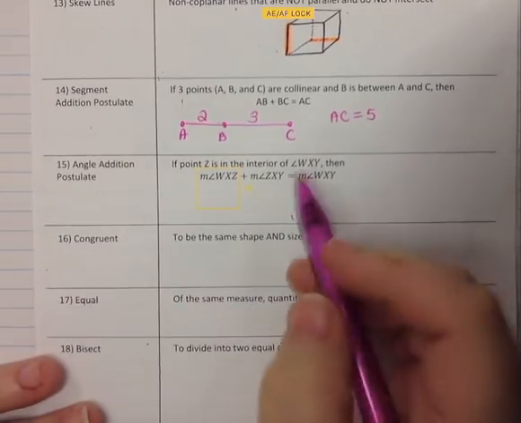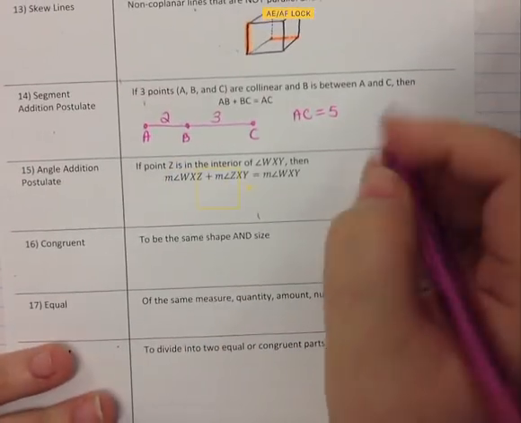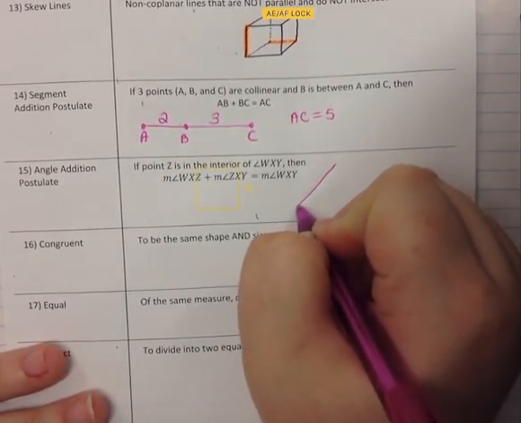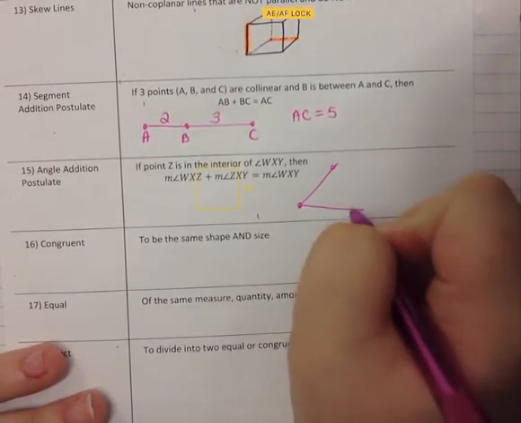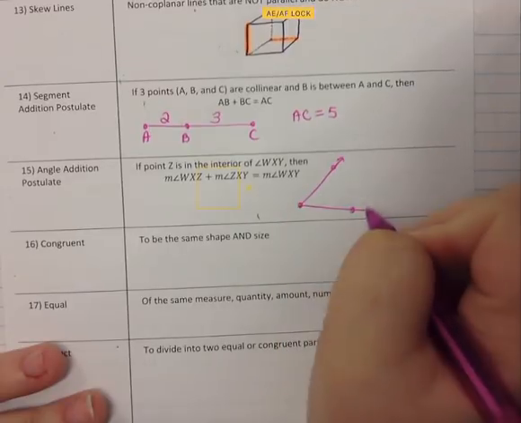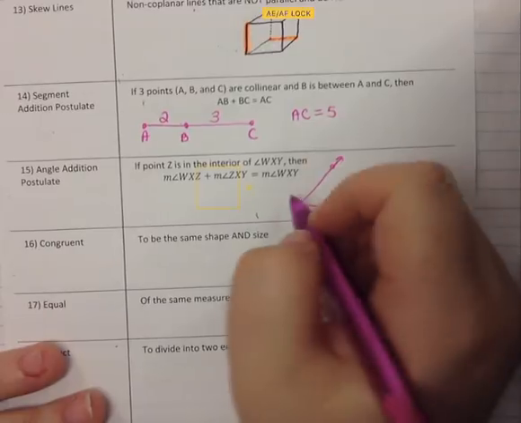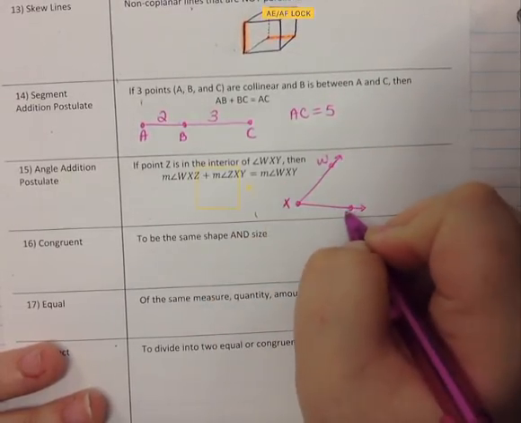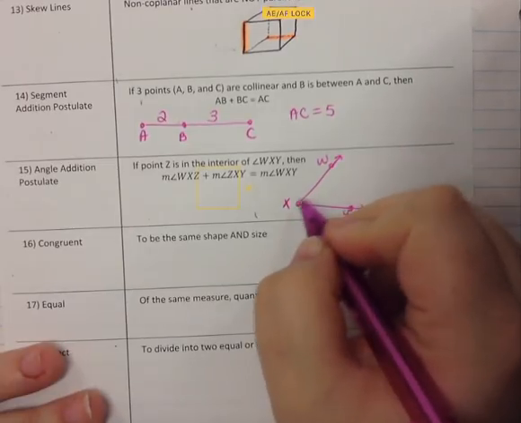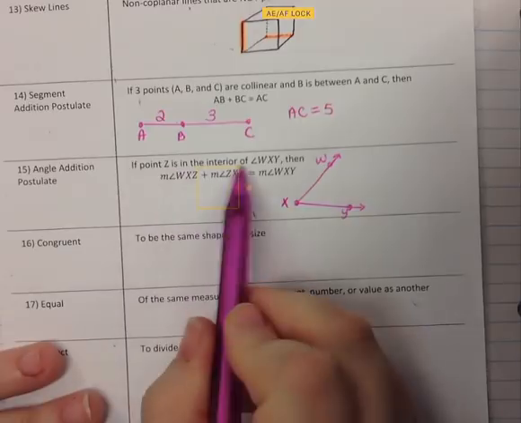If we draw this out, WXY is our actual angle. So I'll draw out an angle. Again, we have 3 points. An angle is made by 2 rays. WXY tells us that X is our vertex. So I can have ray XW and ray XY. And it says that Z is in the interior.